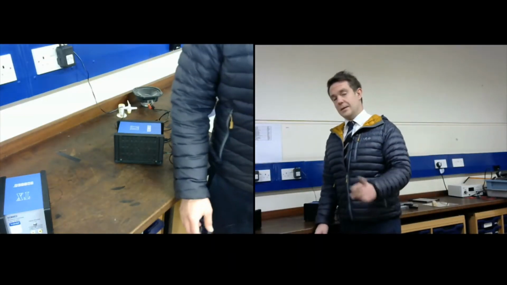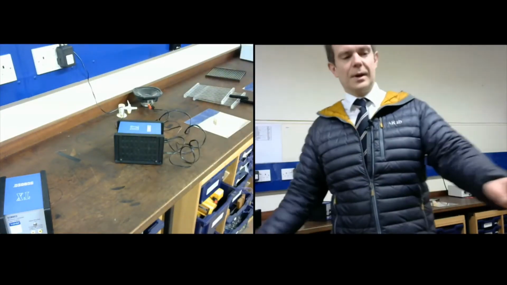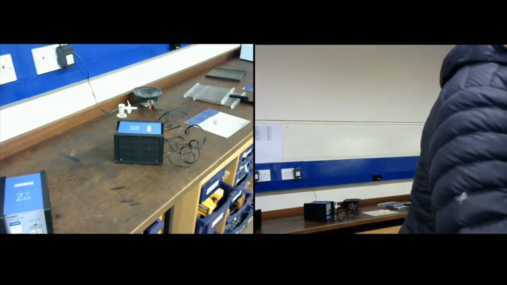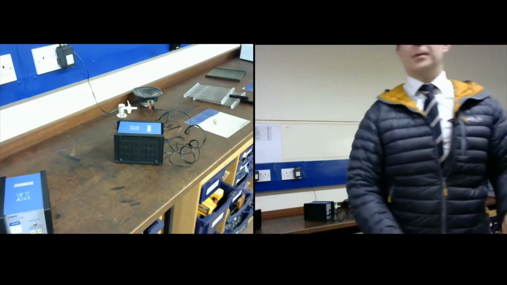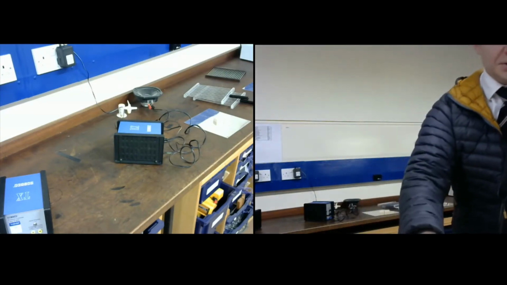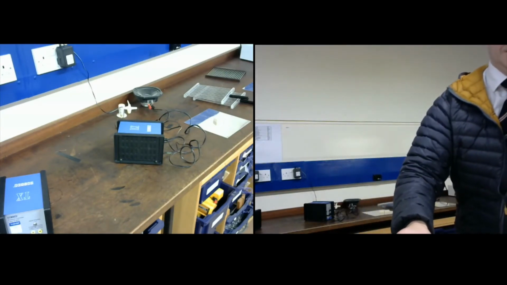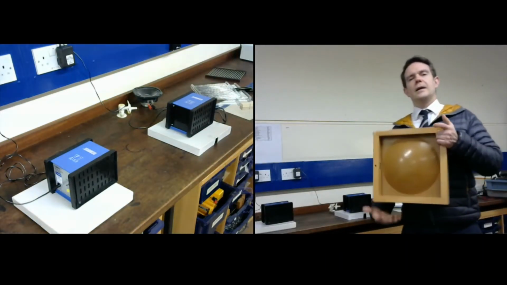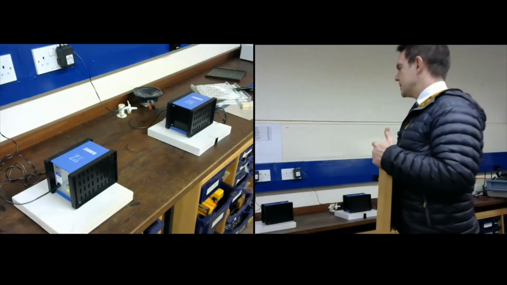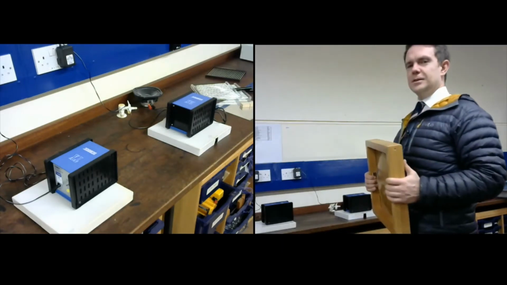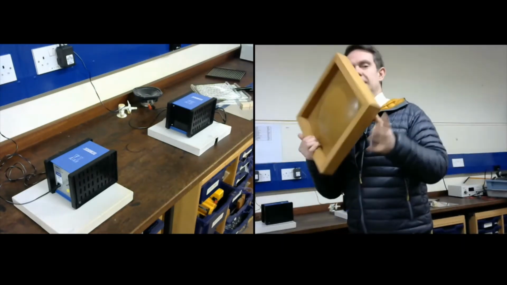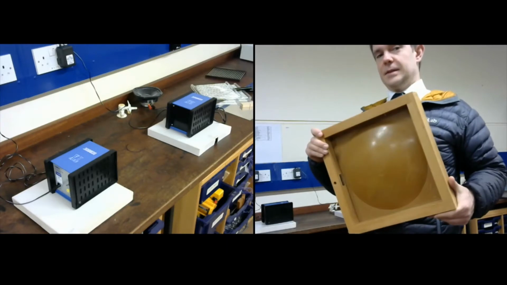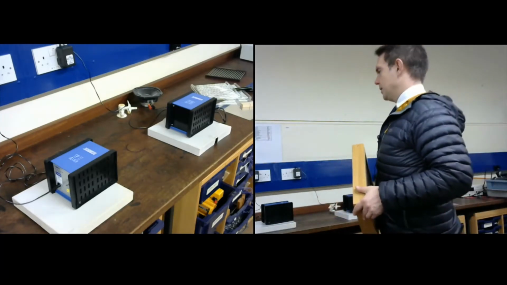Next, refraction. Now, unlike visible light, where you'd use a glass prism or glass block or lens, with microwaves what I want to try is using this. We're going to use a wax block instead of a glass block for microwaves.